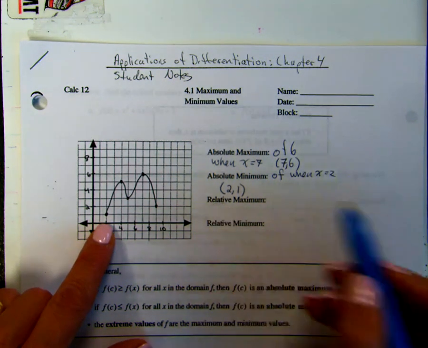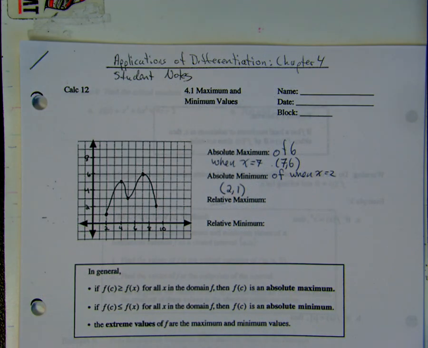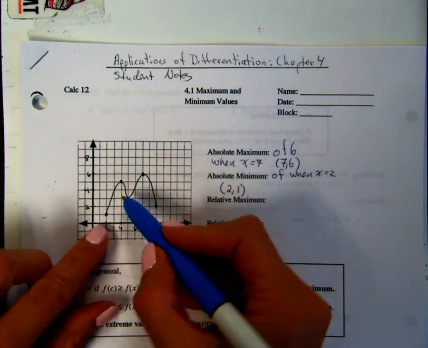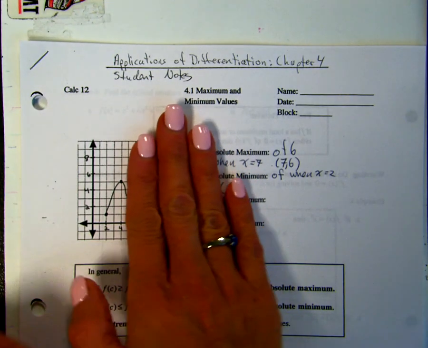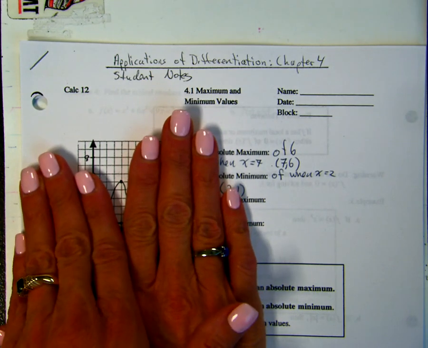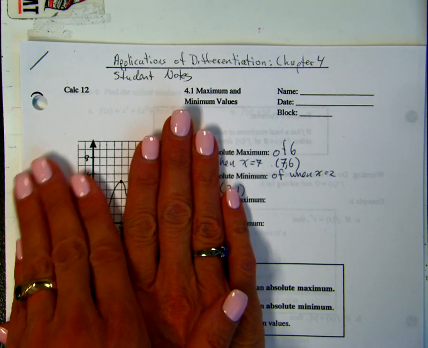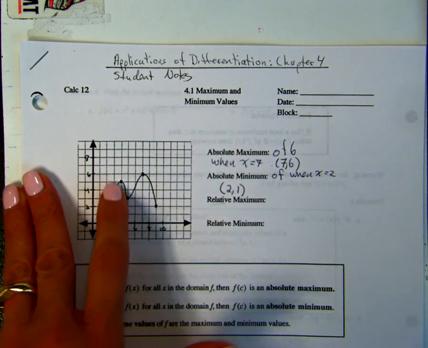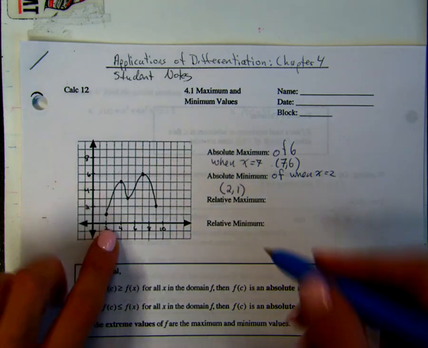The word relative just means, like, in my neighborhood, relative to me, what's the biggest this function is? Well, if you're not looking at the whole picture, and you're just looking at a part of the picture, then we see a relative max of 5 when x is 4.